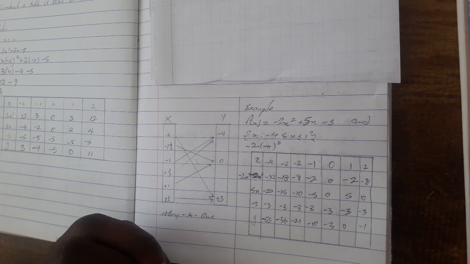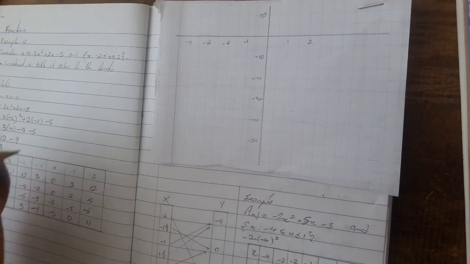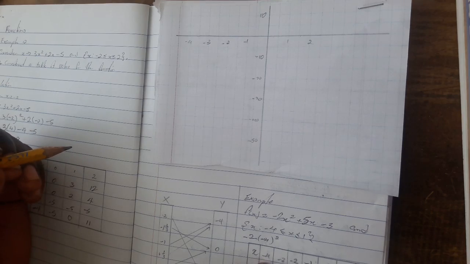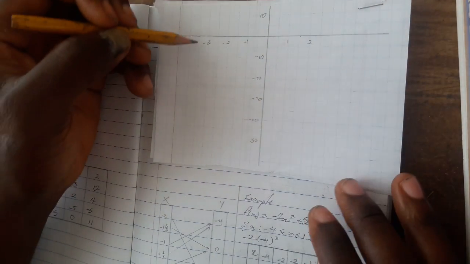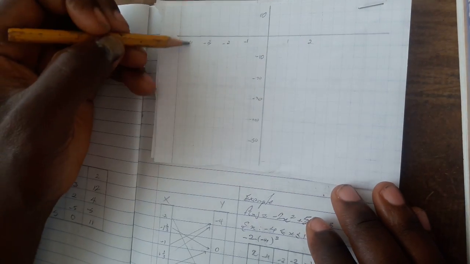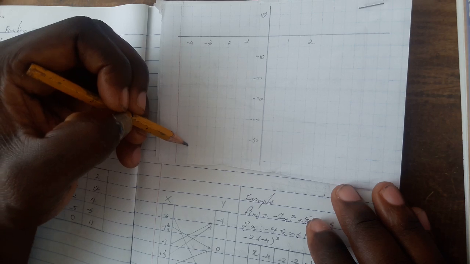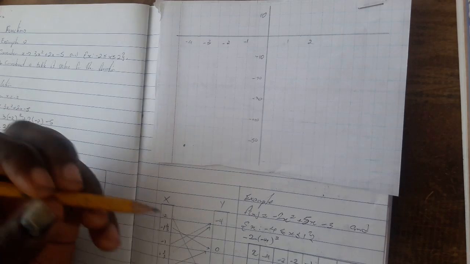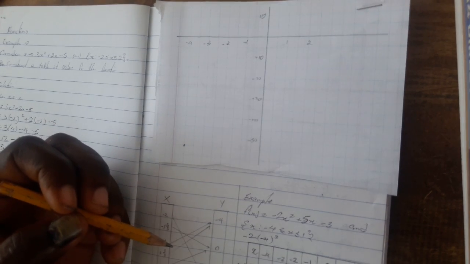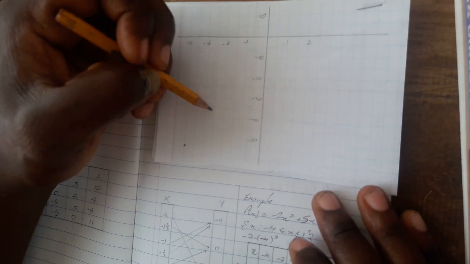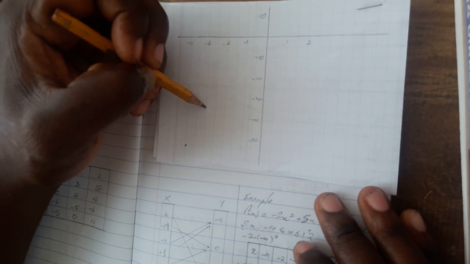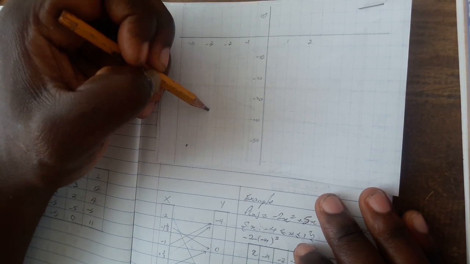Right, so this is interesting. Let's see what this curve will look like. All right, so when x was minus 4, y was minus 55, so minus 4 and minus 55. That's here. When x is minus 3, y is minus 36, so minus 3 and minus 36 will be just after 35 there.